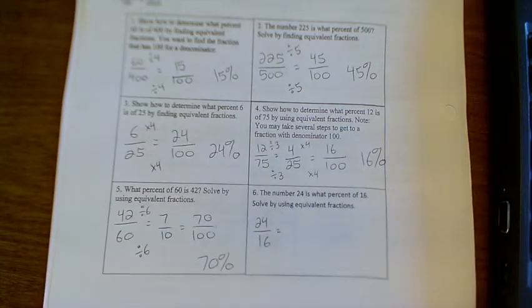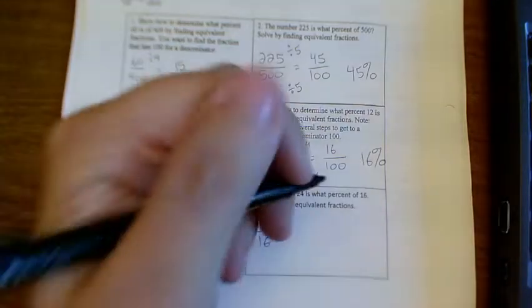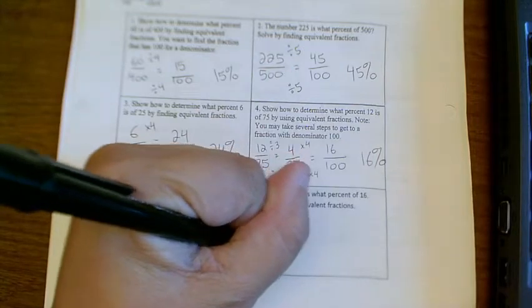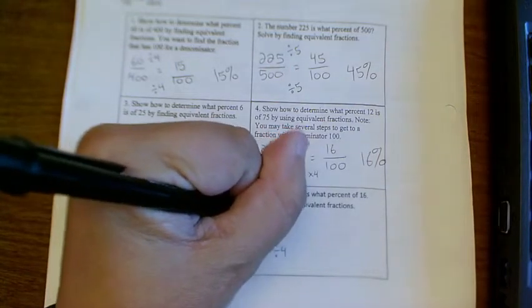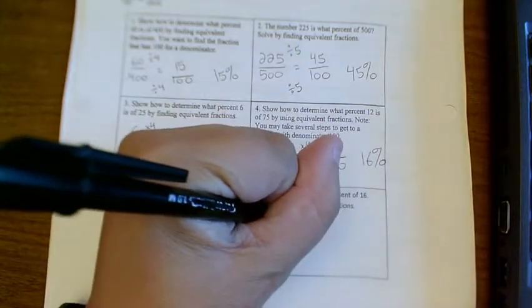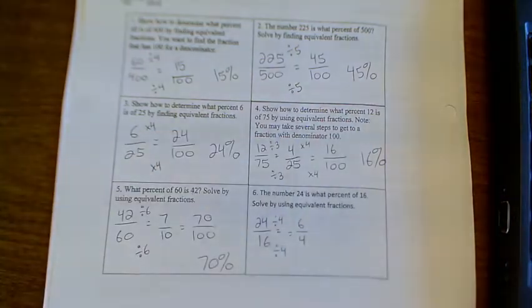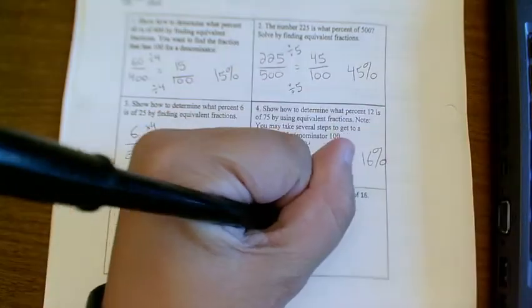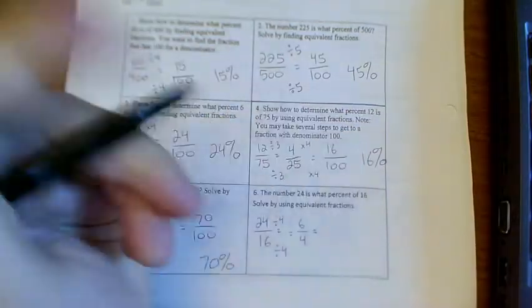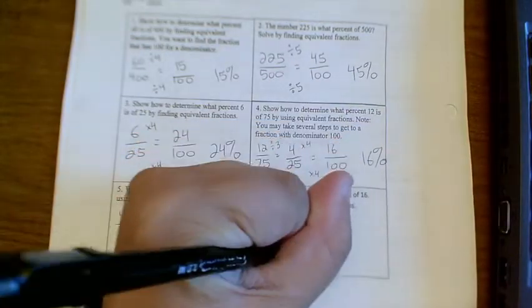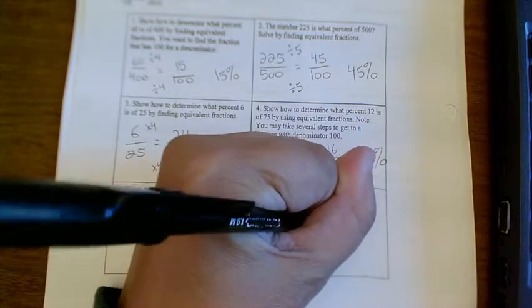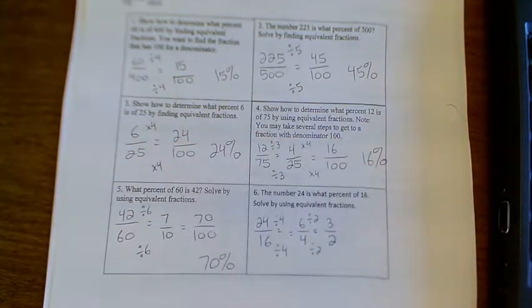Let's see, what's this reduced down to be? 4 goes into both of them. So if we divide by 4, what do we have? That would be 6/4. What if we divide that by 2 to get this down to 3/2?